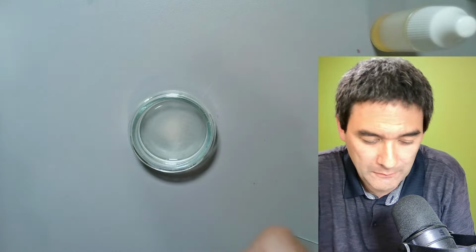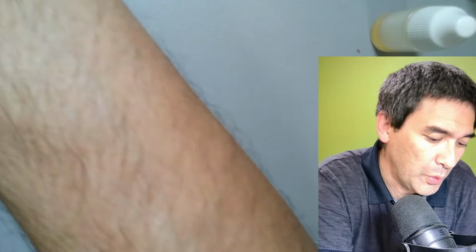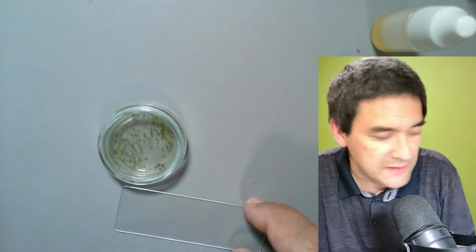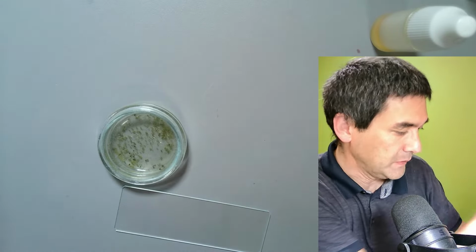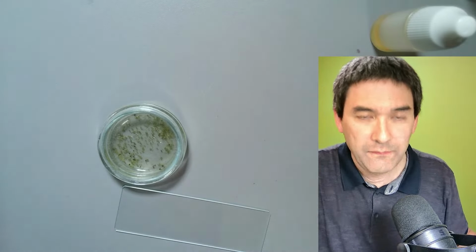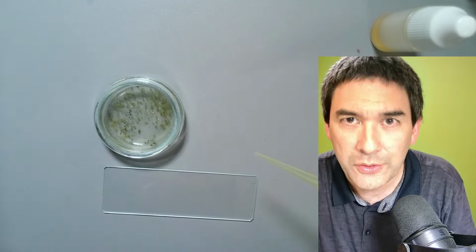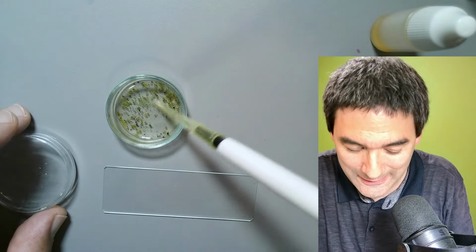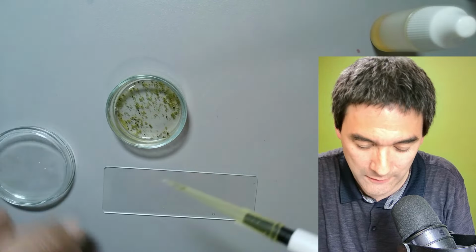So what I'm going to be doing is I'm just going to go through this here, and I'm going to start making a slide, and I'm also going to give you a couple of tips as well. Very important: you can use a pipette, but do not use too much liquid.